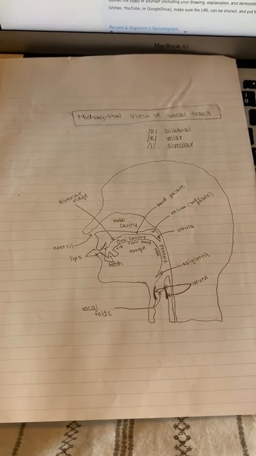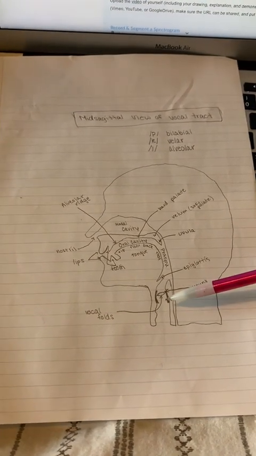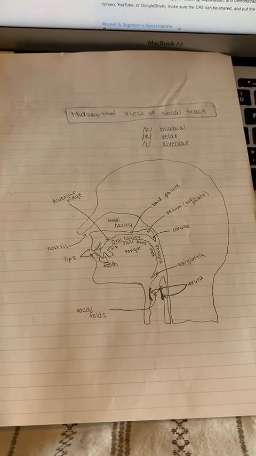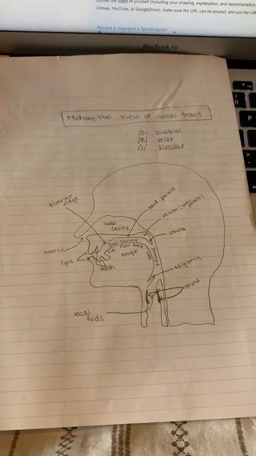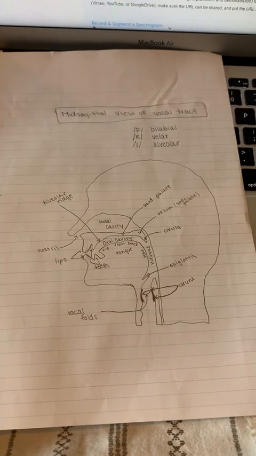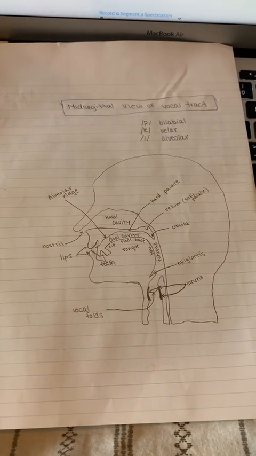So first, the respiratory system is going to build up subglottal air pressure inferior to the adducted vocal folds, and then it's going to push those vocal folds apart so they can open and close. For the phonatory system, the P is voiceless, so there will be no vibrating of the vocal folds.